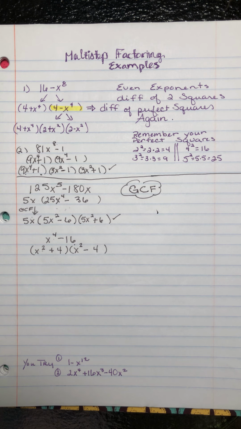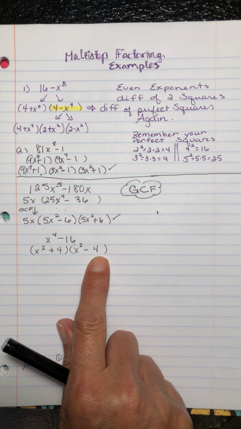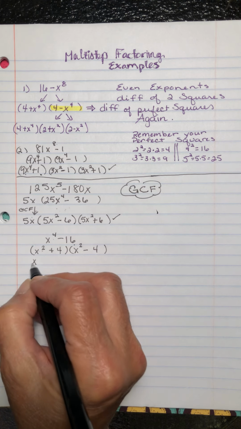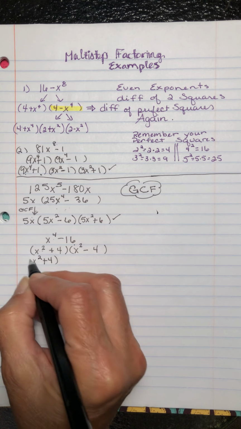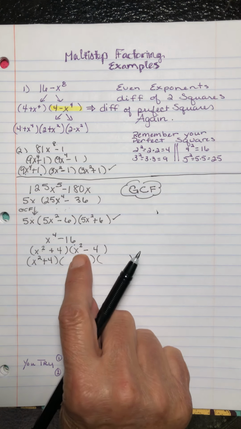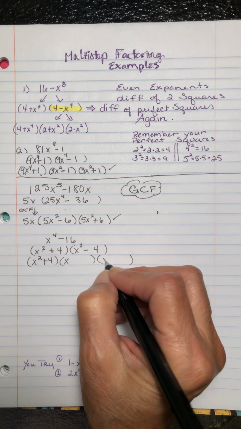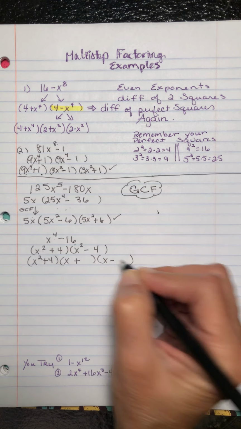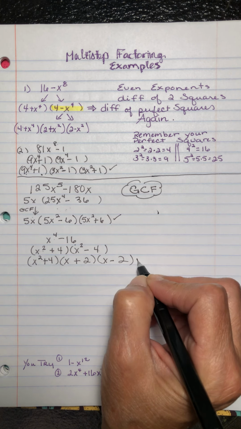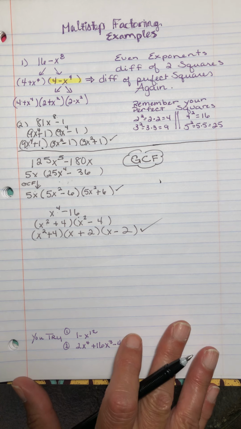Can I continue? Well, in this case, yes, we can. That is perfect squares. So again, carry this down. Can't leave. And the square root of both of those, the square root of x squared is x. Put a plus, put a minus, and the square root of 4 is 2. That, folks, is the final answer there.